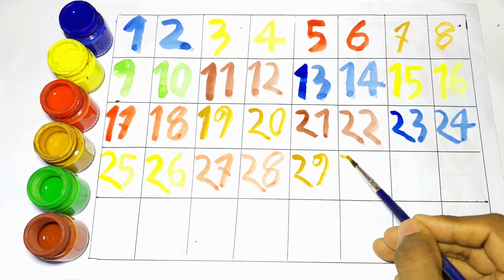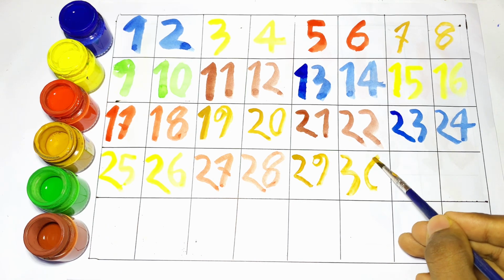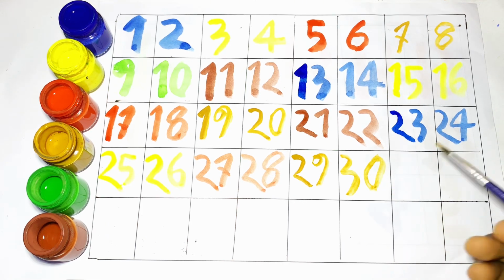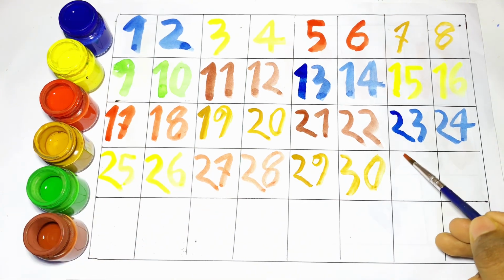30. The number 30, and again use yellow ochre color. Next 31. The number 31, and use brown color.